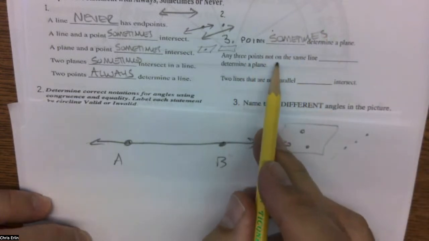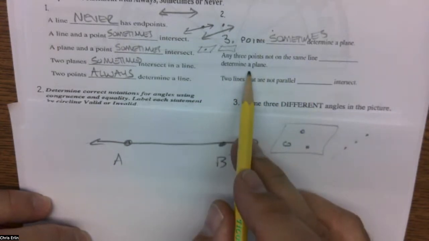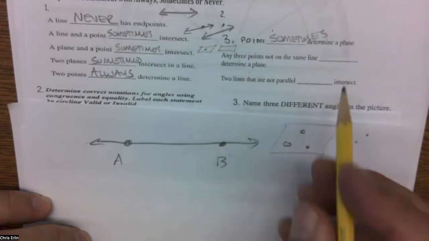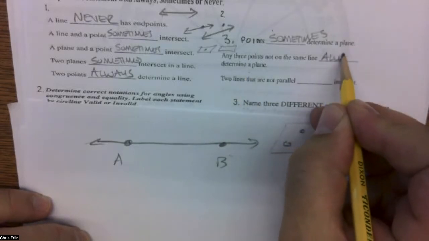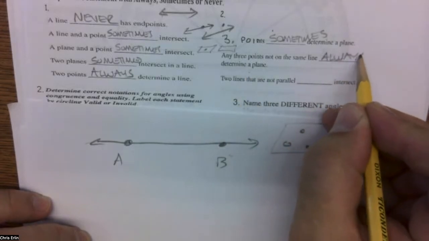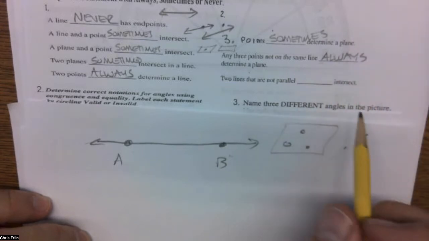Any three points not on the same line, blank determine a plane. Always. Good. Always. If they're non-collinear, then they always determine that plane.